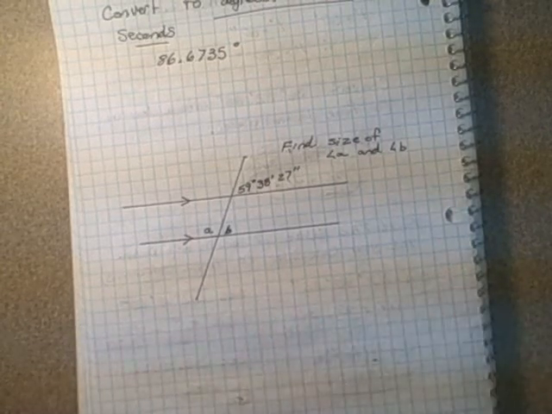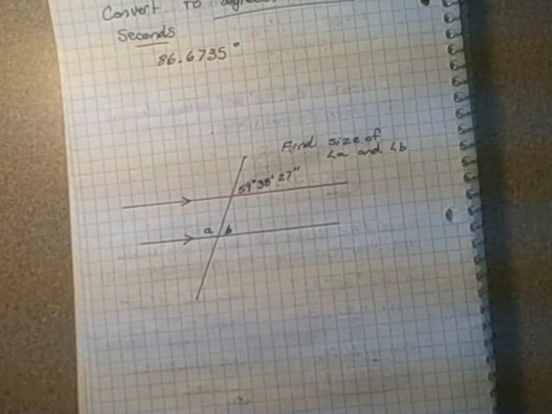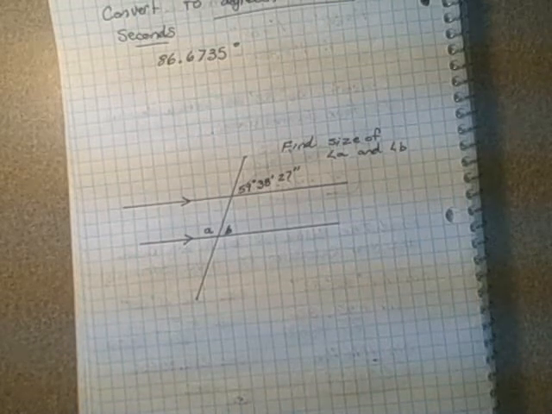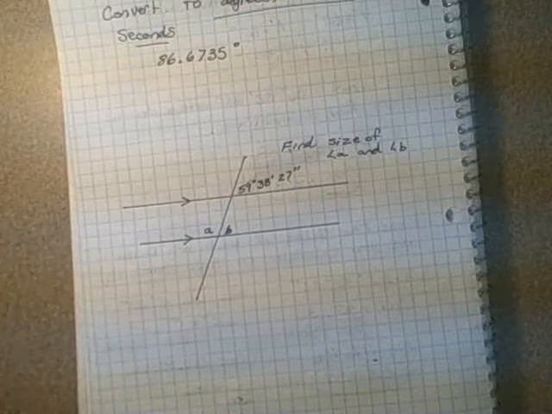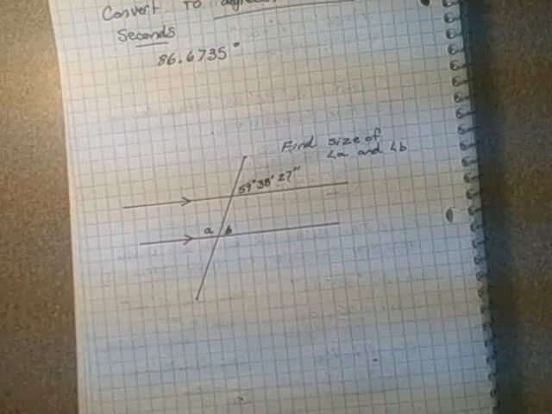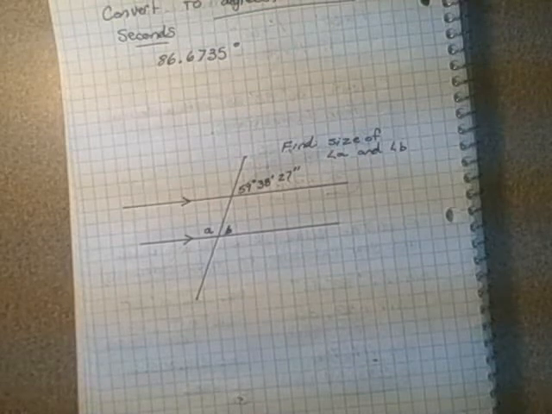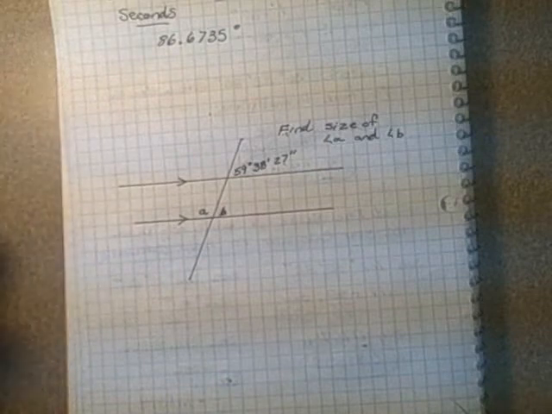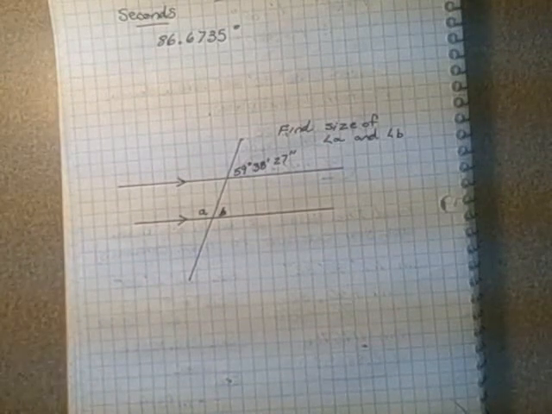Okay, this is still section 1.2, and that's dealing with working with minutes, degrees, and seconds in our trigonometric work. So I've got 3 examples here in this tutorial that I'm going to do. The first one says to convert to degrees, minutes, and seconds when you have a decimal place.